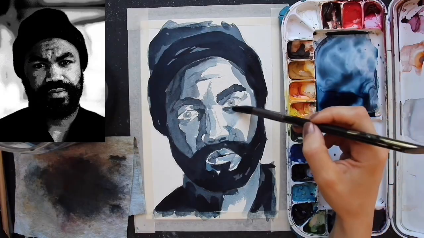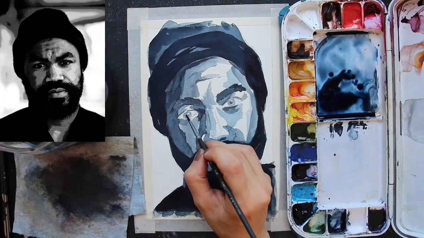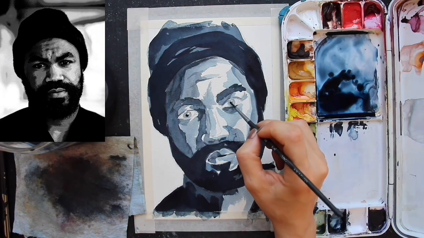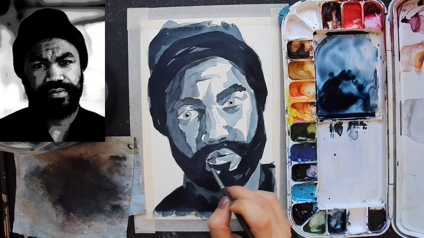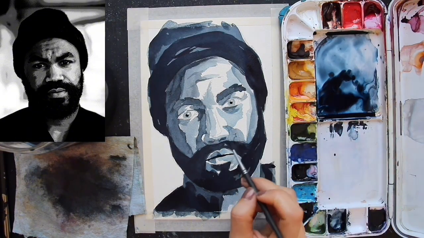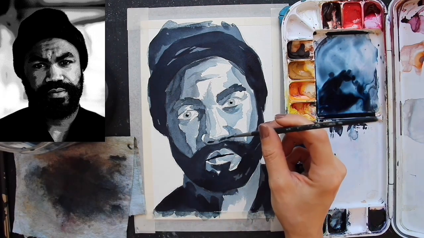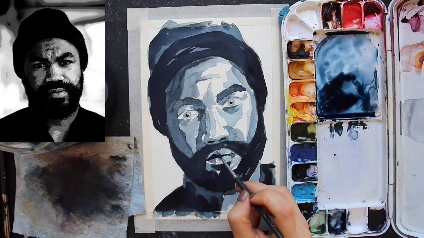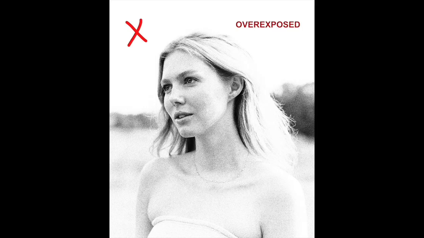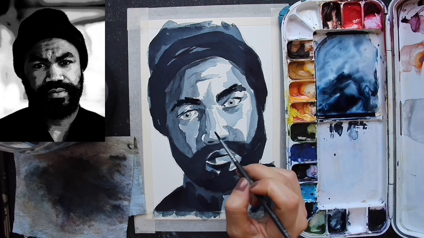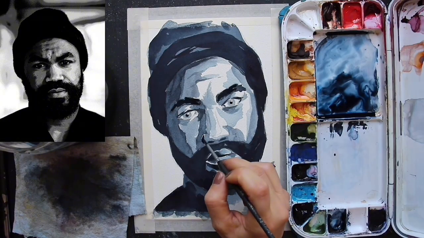It has soft curves instead of sharp plane changes, and this can make it harder to understand what we're looking at in reference photos, especially when we're using photos that are not optimal for art making purposes, which unfortunately a lot of beginners tend to do. They use over or underexposed photos, not knowing that it makes it harder for you to see those different values. And if you're not able to see those different values, then you're going to end up with a flat looking result.